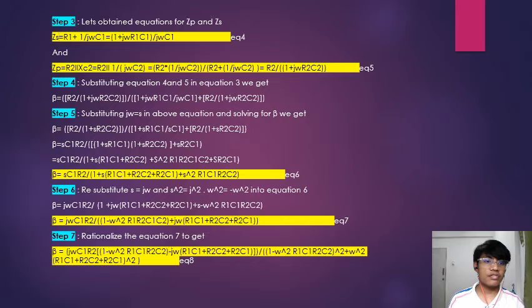Okay, now we continue with step 3. From step 3, we obtain the two equations for Zp and Zs. The Zs equation we consider as equation 4, and the Zp equation we consider as equation 5. And then we move to step 4. We substitute equation 4 and 5 into equation 3, and we get the new equation like this. And then we move to step 5. We substitute the above equation and solve for the beta value, and we get the new equation, equation 6.